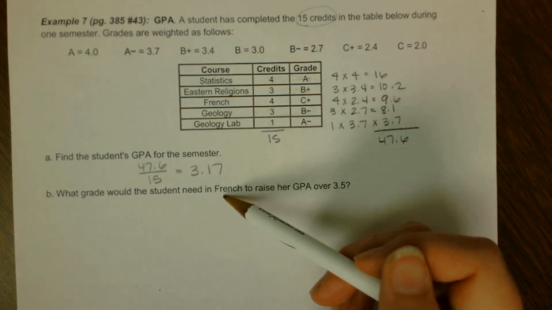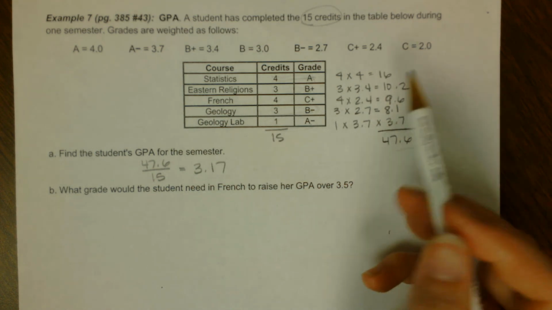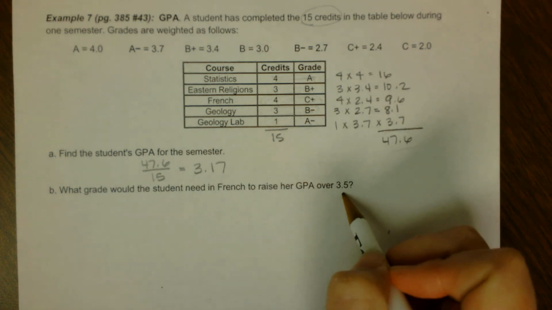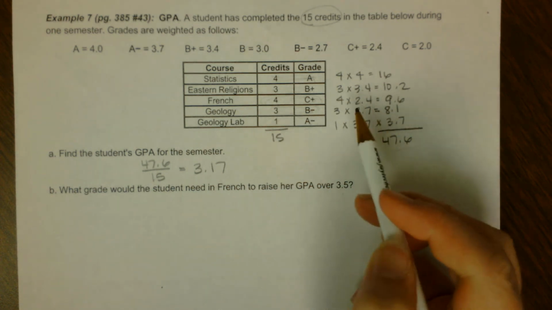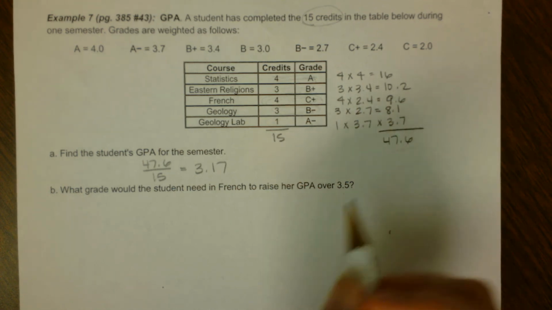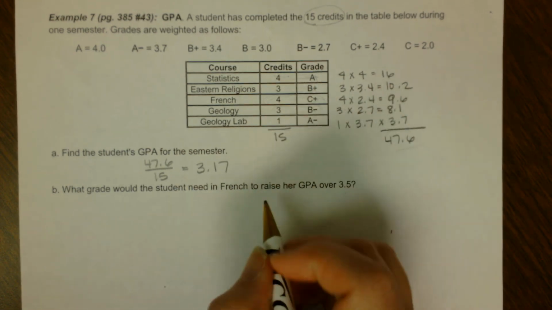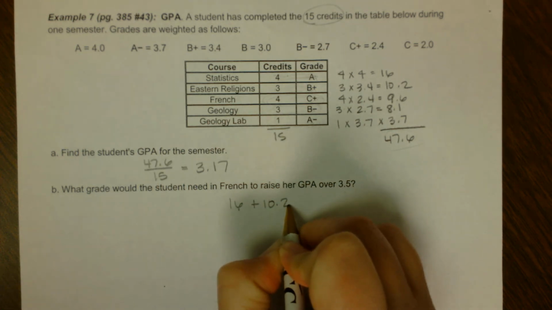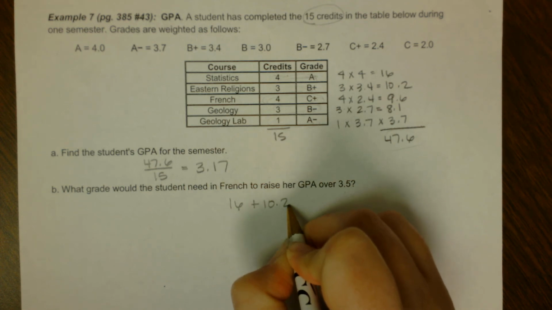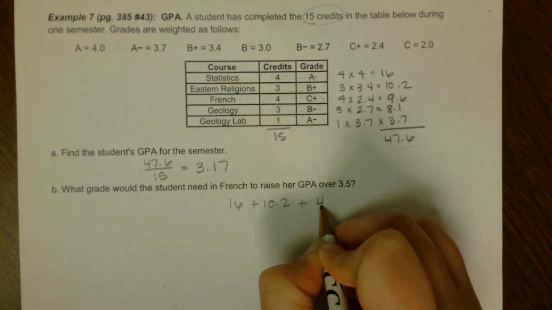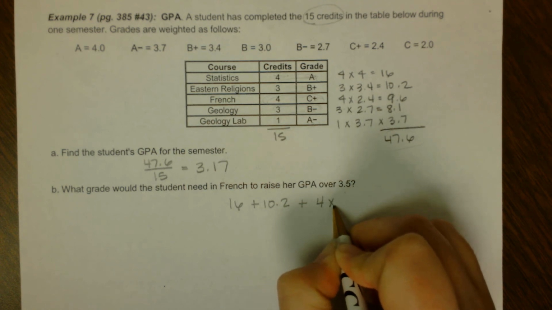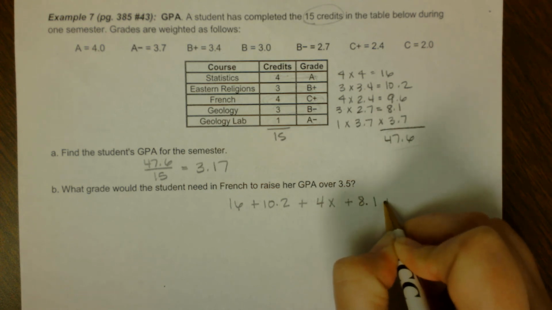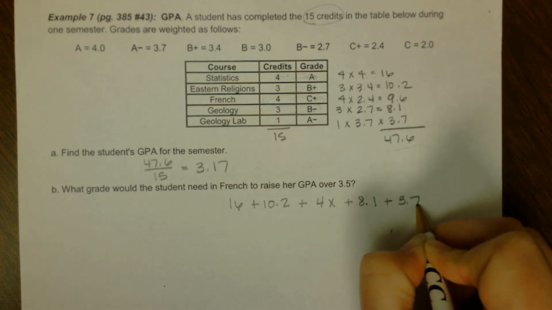So what grade would the student need in French to raise her GPA over 3.5? Okay, so let's say this isn't done with and she can get this grade up, and she wants to have a GPA of 3.5. So just like before, we're going to now insert an X in here. So statistics, we have 16. Eastern religions, we have 10.2 grade points. For French, we don't know what the grade is yet, so I'm just going to say it's 4 times whatever grade we get in French. Geology we got 8.1 grade points, and GeoLab we got 3.7 grade points.